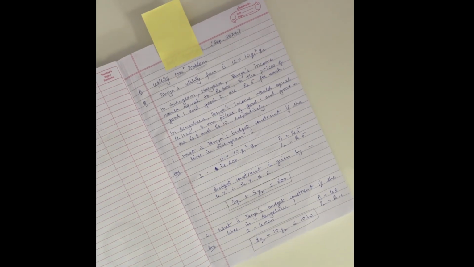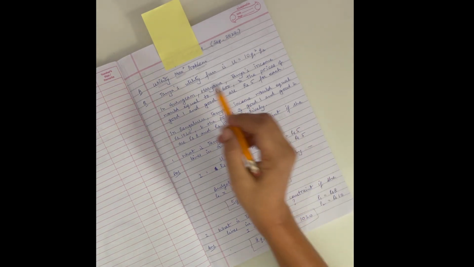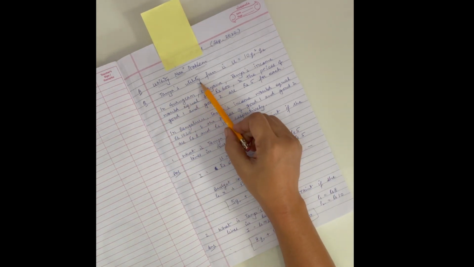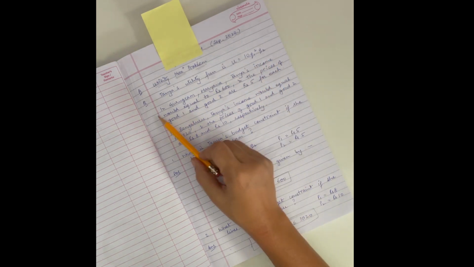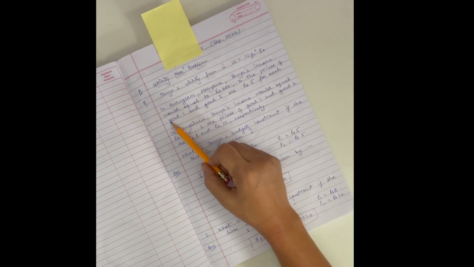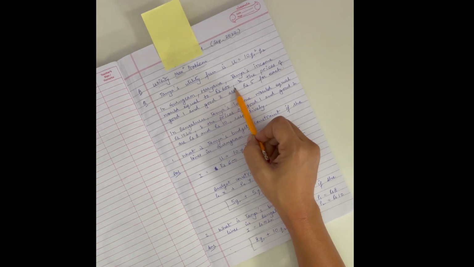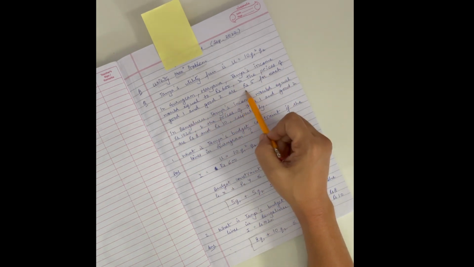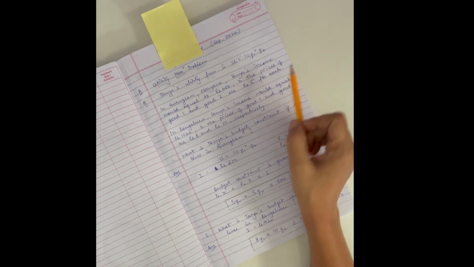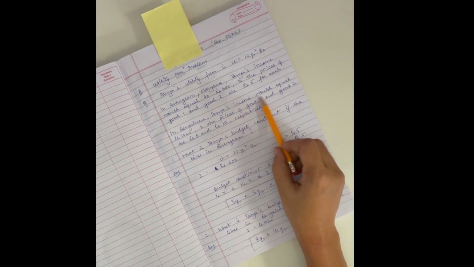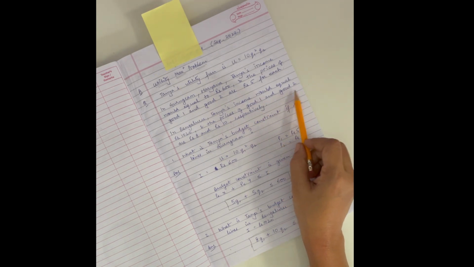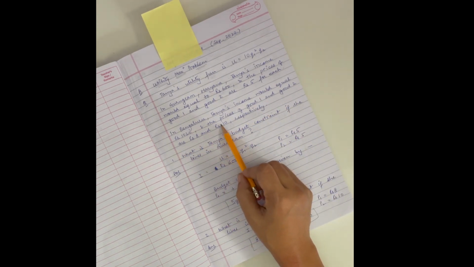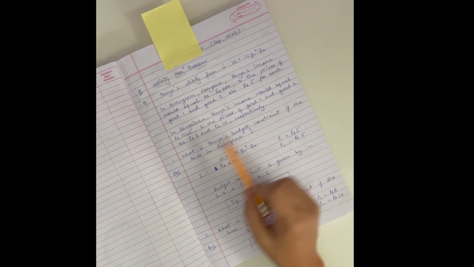Hello friends, let's talk about a utility maximization problem. The question is, Tanya's utility function is U equals 10 Q1 squared Q2. In Gurugram, Haryana, Tanya's income would equal rupees 600 and the prices of good 1 and good 2 are rupees 5 each. In Bangalore, Tanya's income would equal rupees 1020 and the prices of good 1 and good 2 are rupees 8 and rupees 10 respectively.